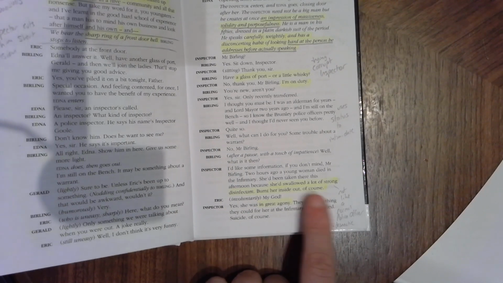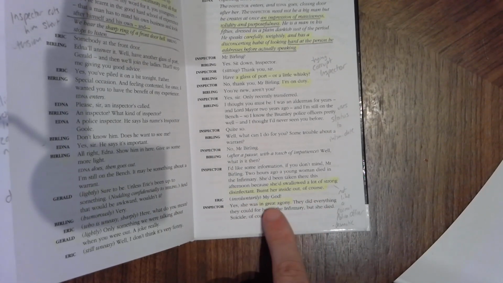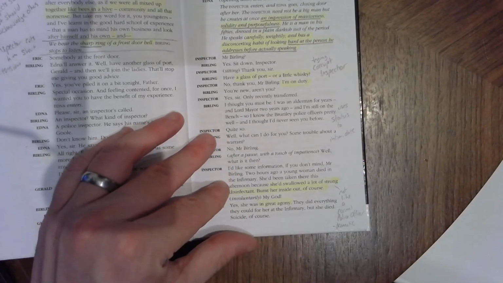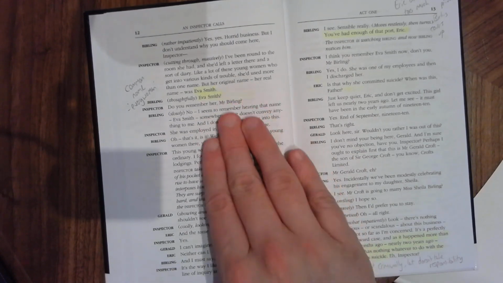But he is quite dramatic here. "She'd swallowed a lot of strong disinfectant, burns her inside out, of course. Yes, she was in great agony." He adds a lot of detail to this here. He is very dramatic there. And then he goes on to describe her name as Eva Smith.